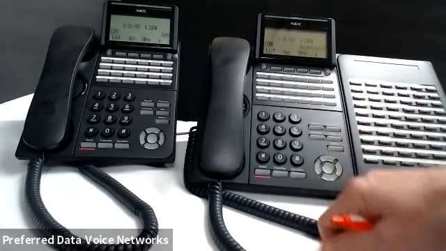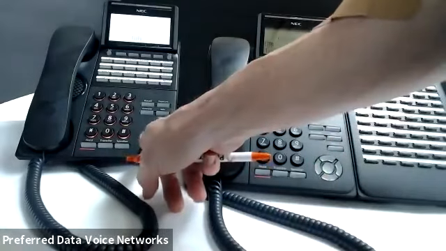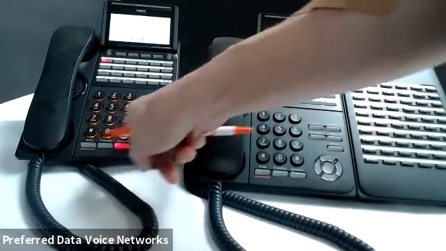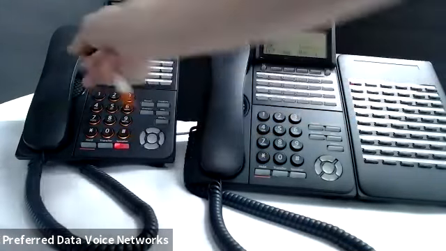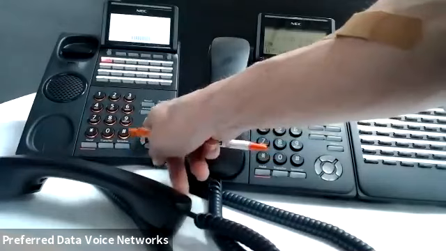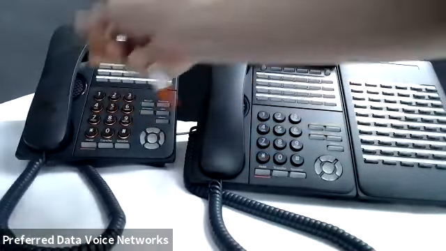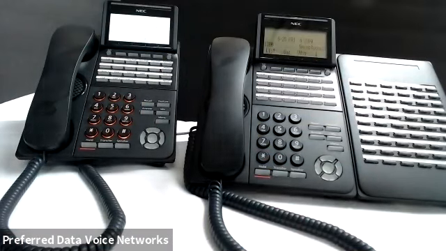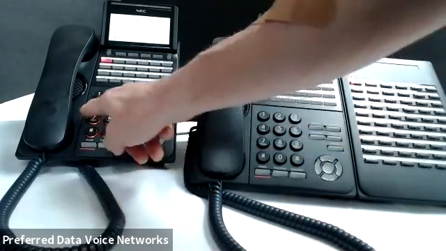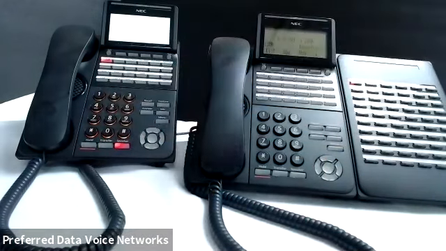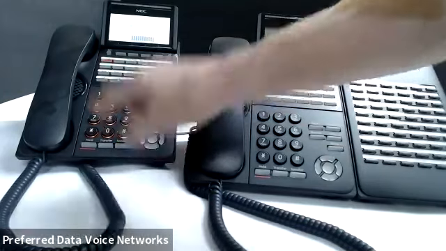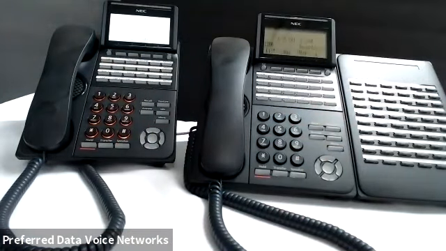Use the navigation keys when your phone is idle to adjust your screen brightness, speaker volume when on speaker, and handset volume when on handset. The phone will save the last setting that you left it at. To adjust the ringing volume on your phone, press speaker, then dial 729 and use the navigation keys to adjust the ring volume. Press speaker again to save.